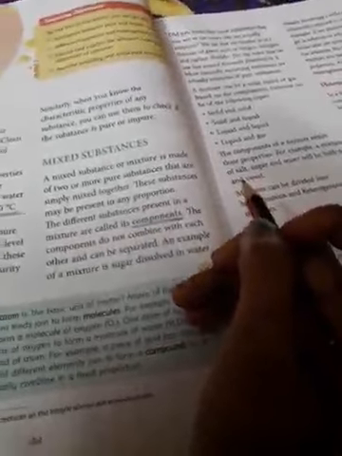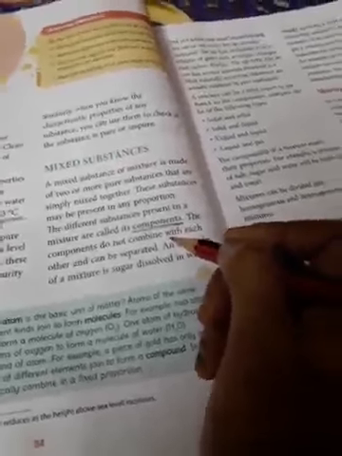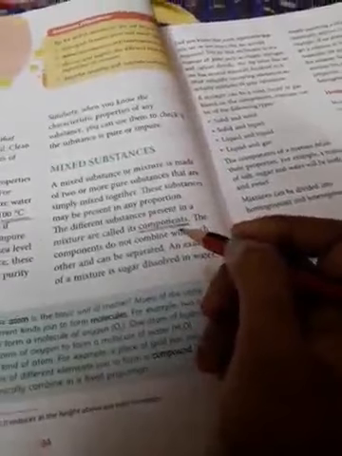The components do not combine with each other and can be separated. So in a mixture the components do not combine and these components can be separated. An example of a mixed substance will be a mixture of sugar and water, where the sugar will be dissolved in water.